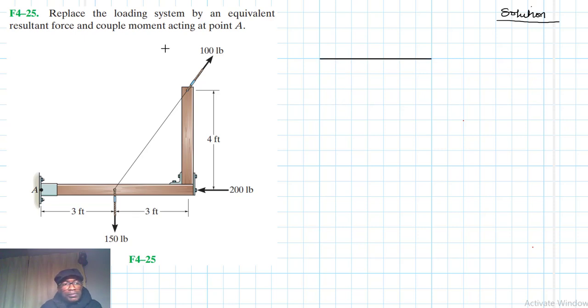So imagine you have a beam like so, and let's say this point is A, and you have a force system at this point B. Let's say this is 5 pounds, so keep the same units, and let's say this is 10 pounds.